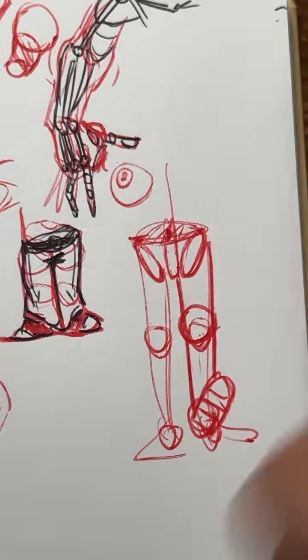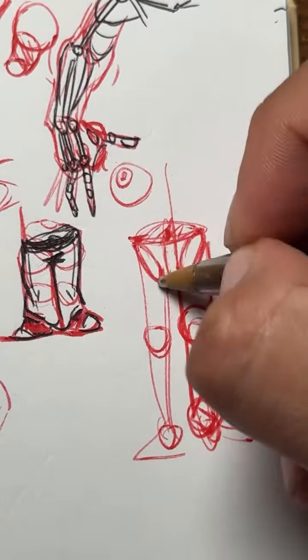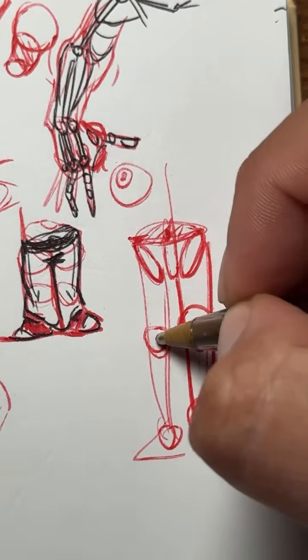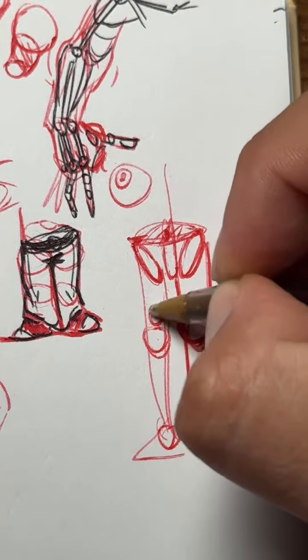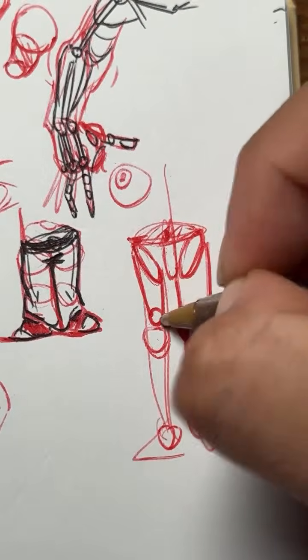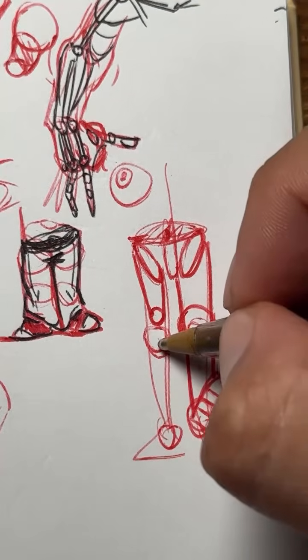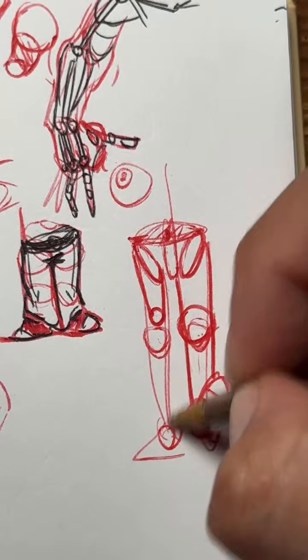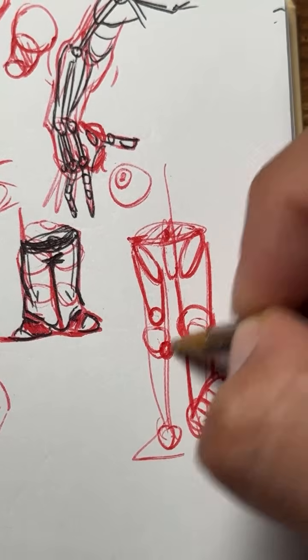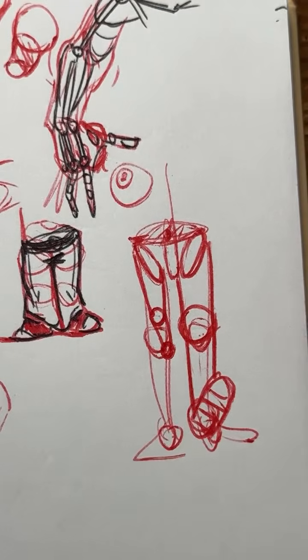Now, let's do the opposite for the backside. We're gonna have a circle. This circle needs to be a little smaller. Connect the edges. If this circle's smaller, this circle has to be equivalent to this one. So this one gets smaller and it gets connected.